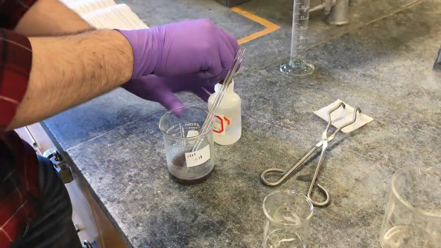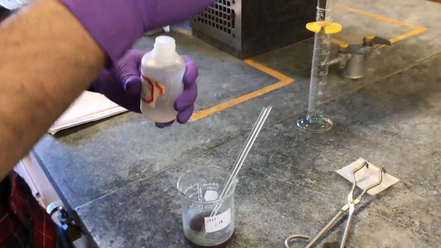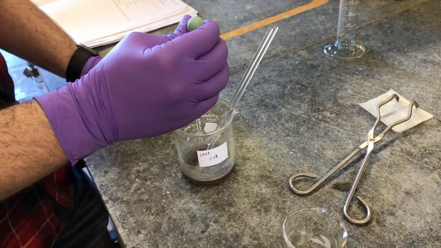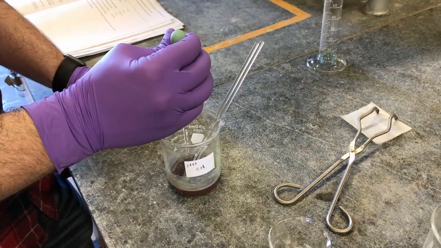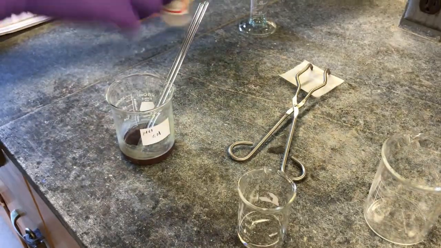So right now we're going to add about 10 drops of hydrochloric acid to our beaker. And we're going to stir that pretty good.